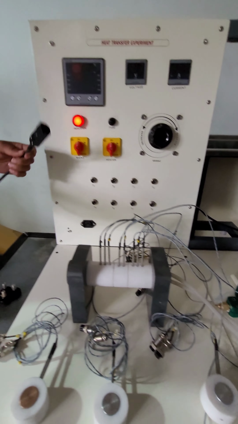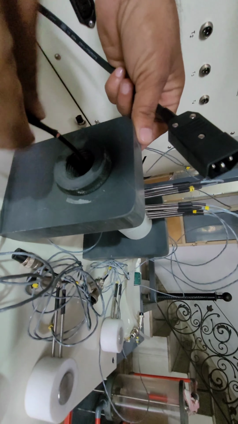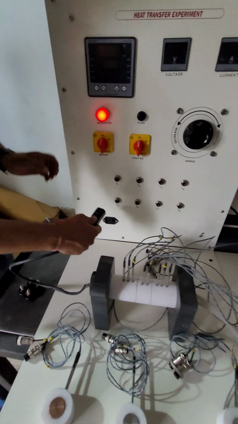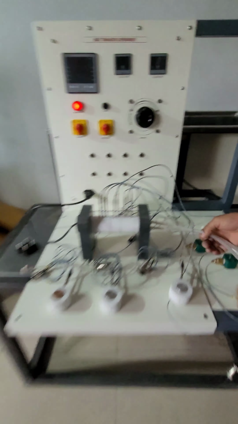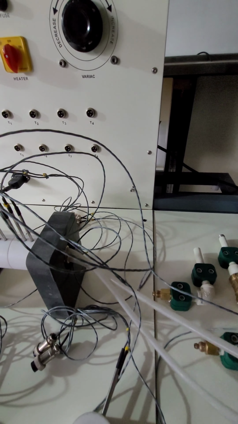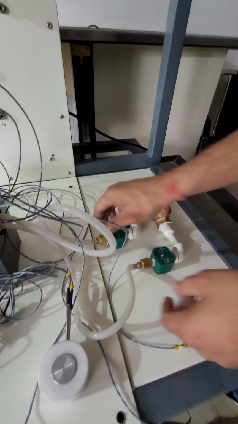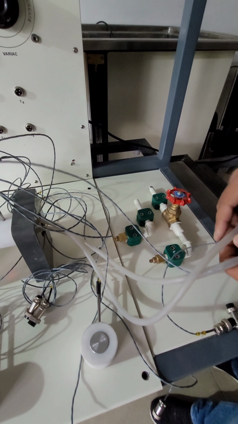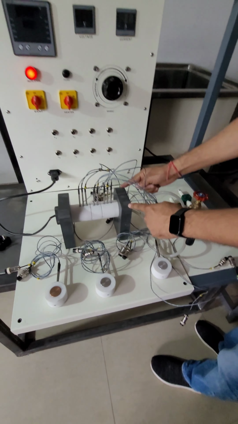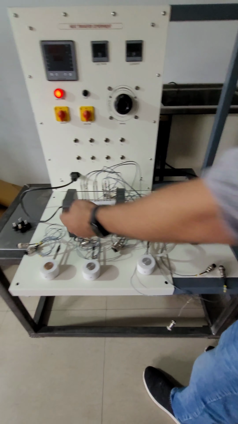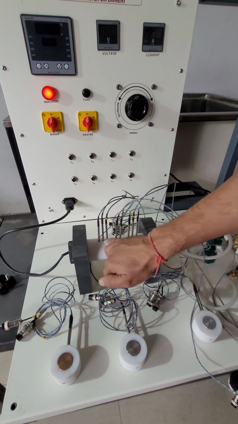Here a cartridge type of heater is connected at one end, and this will be connected to the heater source like here. The other end is connected to the laboratory water like this. This will be connected with the help of adapters here. So one end is cooled with the supply water, and the other end is heated, and then we will see the temperatures at different positions of this metal rod.